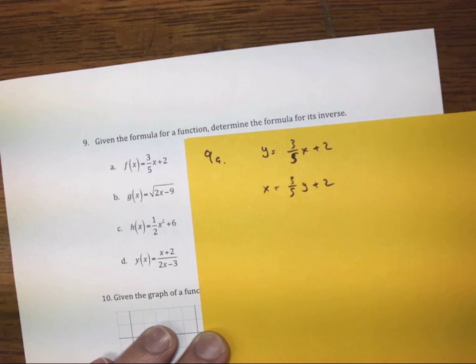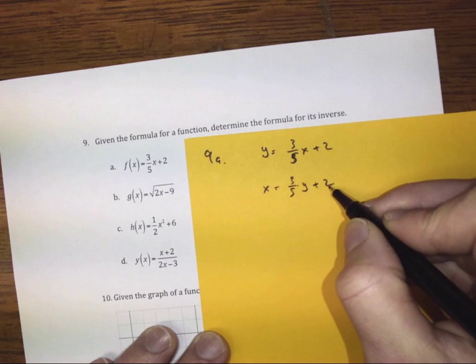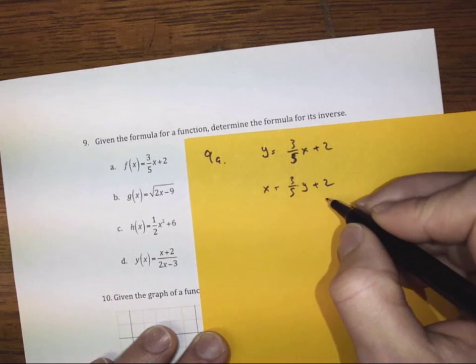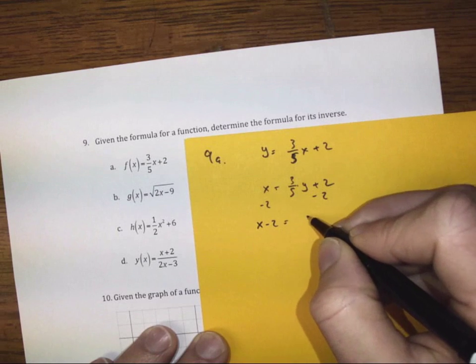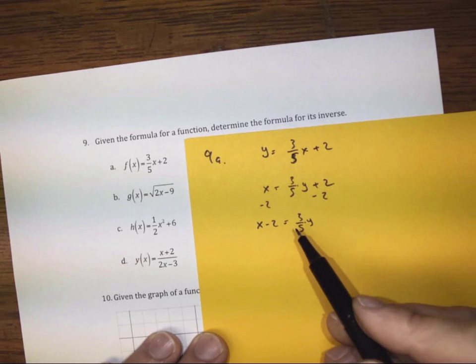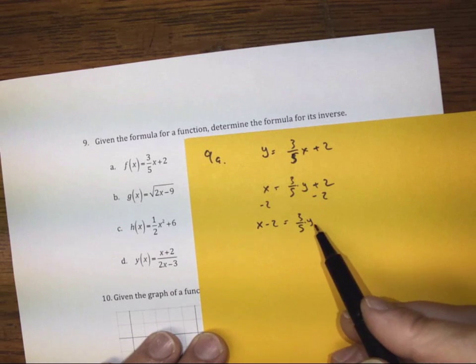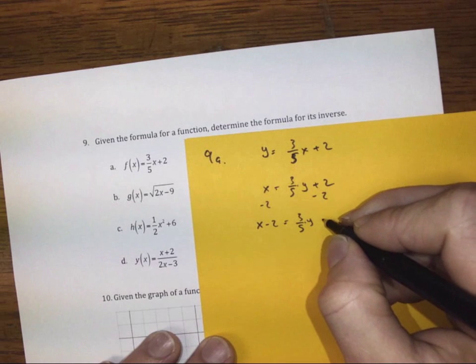to add 2. We're going to get rid of the 3/5, which is being multiplied by y, and we're going to get rid of the 2. And we're going to start with the 2, so we'll take 2 away. That gives us x minus 2 is 3/5 of y. Now I can divide by 3/5, but what I can also do is I can just multiply by 5.